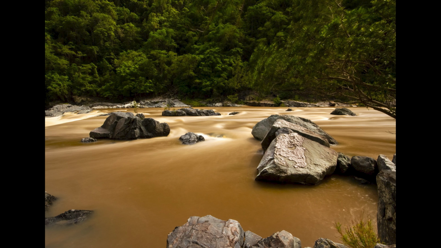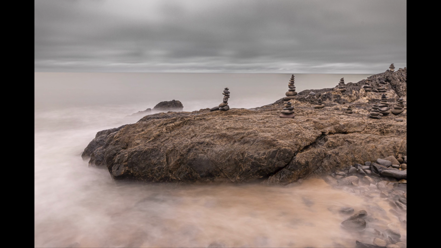Tip number 4, experiment with long exposures. Cloudy days often provide ideal conditions for long exposure photography. Set up your tripod and use a slow shutter speed to capture the movement of water or clouds. This technique can create a dreamy effect, adding a touch of magic to your photos.